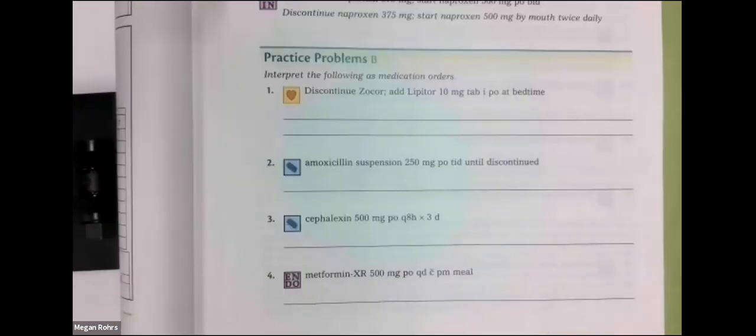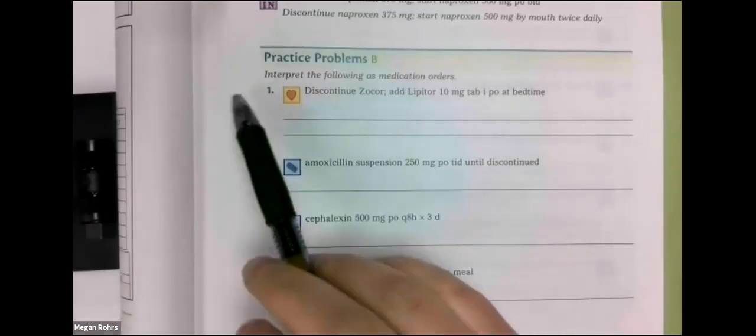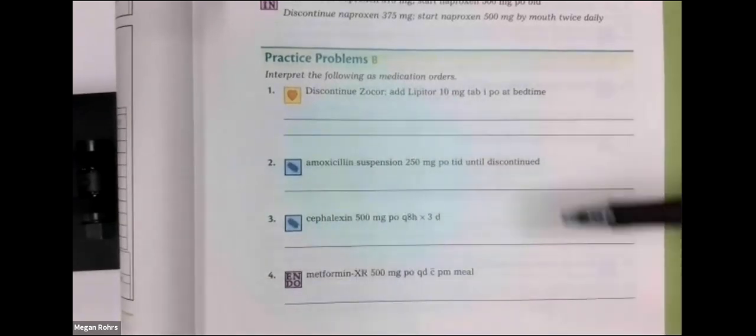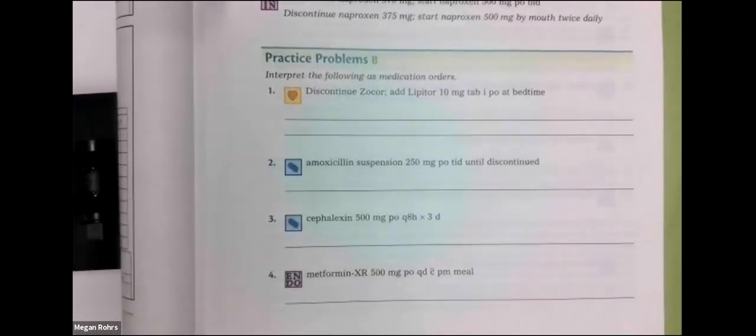So that is what you will do for practice problems B. So just interpret all of these as med orders. No need to include the verbs in there because these are only going to be seen by medical professionals.